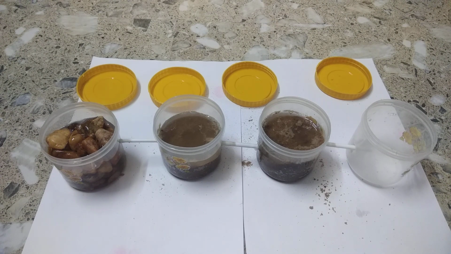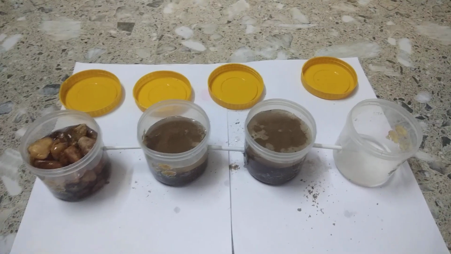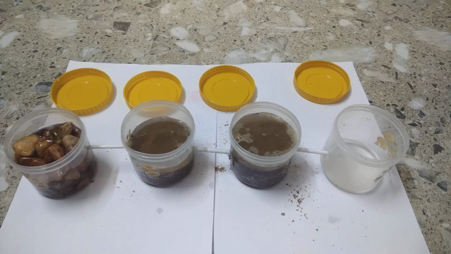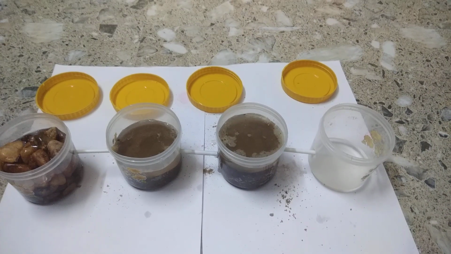And you will see that in the last chamber you will find very fine and filtered water, which is suitable for our various purposes. And here you can see that in the last chamber water is filtered drop by drop. You see here.